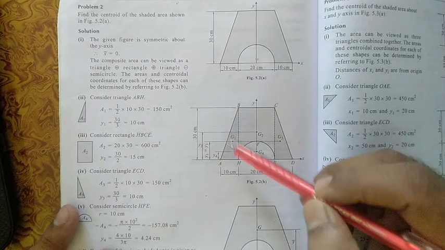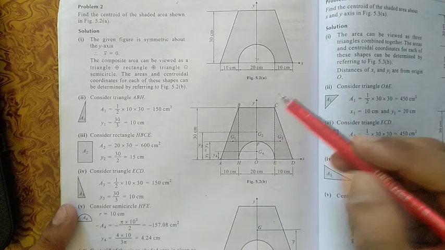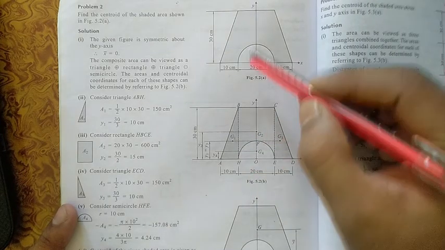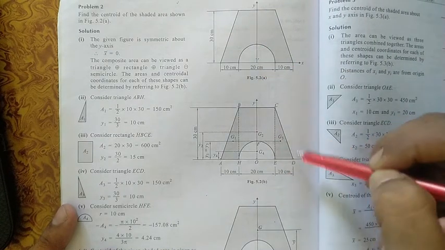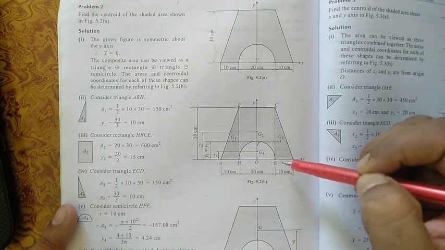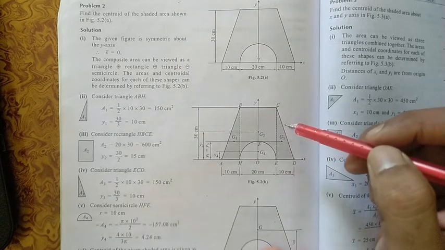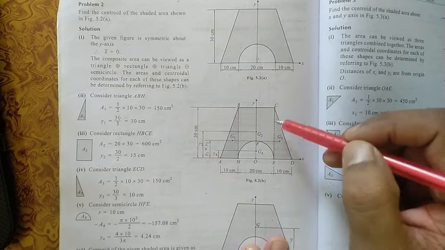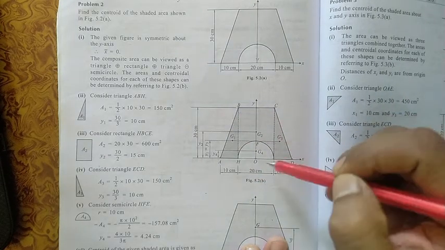One triangle is here, then you can get one rectangle. Here you can get the semicircle. Then here we can get again a right angle triangle. Here we can get the right angle triangle, here the rectangle, and here the semicircle.